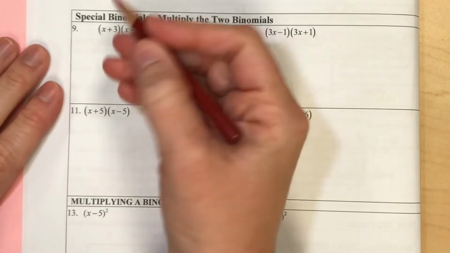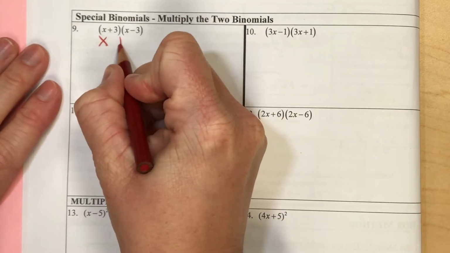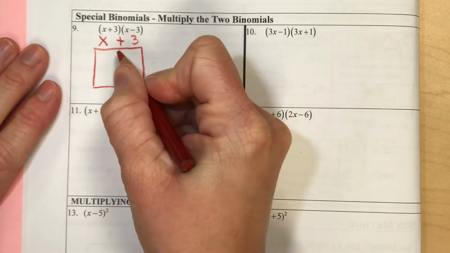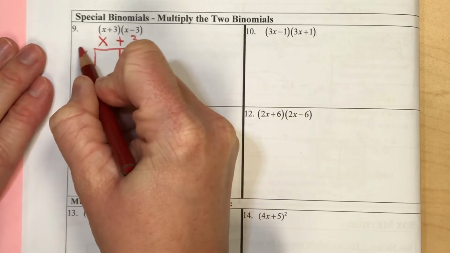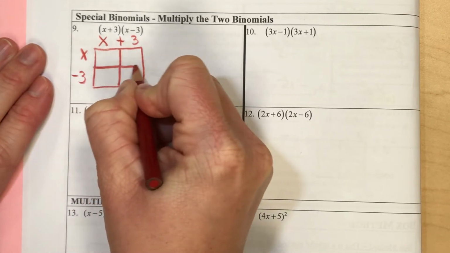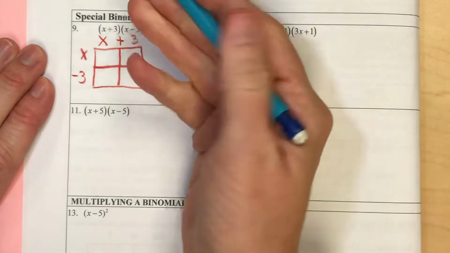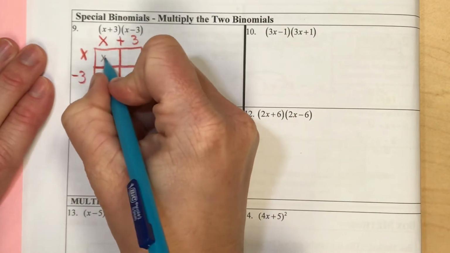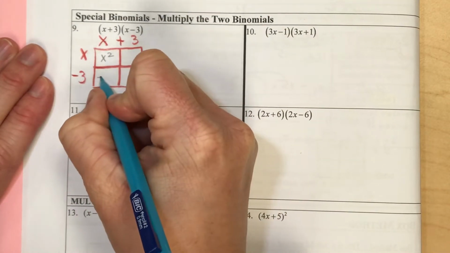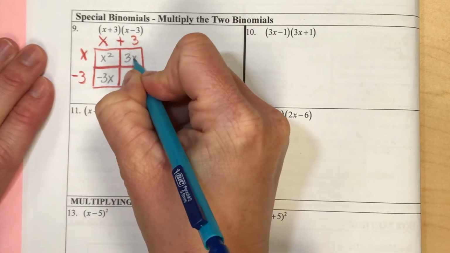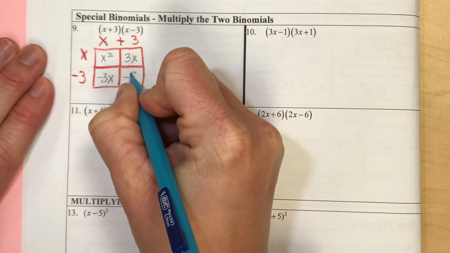Now I really like my box method, so I'm going to write my x plus 3 outside my box. And I'm going to write on the other side my x and my minus 3, and I'm going to show you what happens when we multiply. So x times x is x squared, x times negative 3 is negative 3x. Now 3 times x is 3x, and 3 times negative 3 is negative 9.